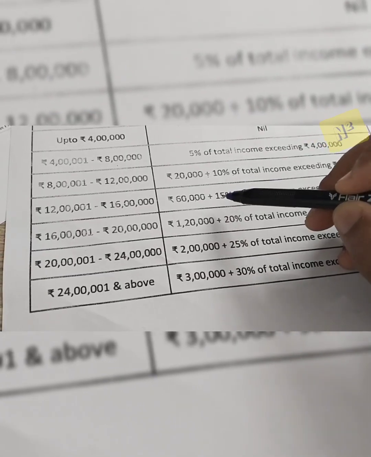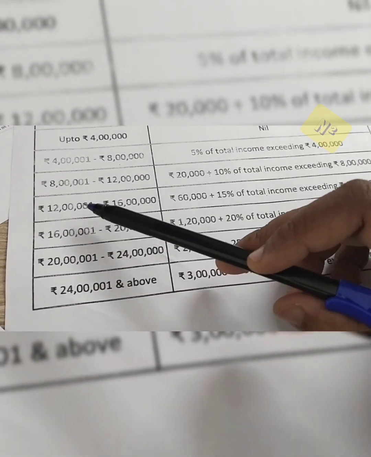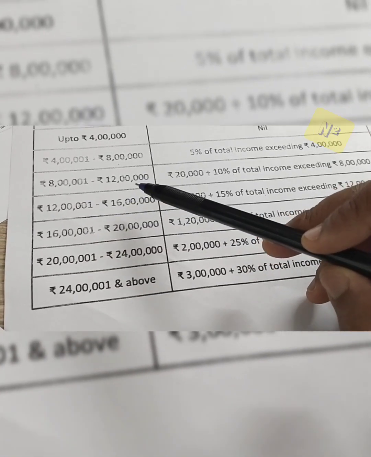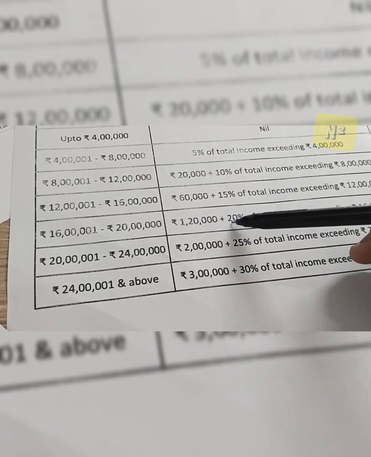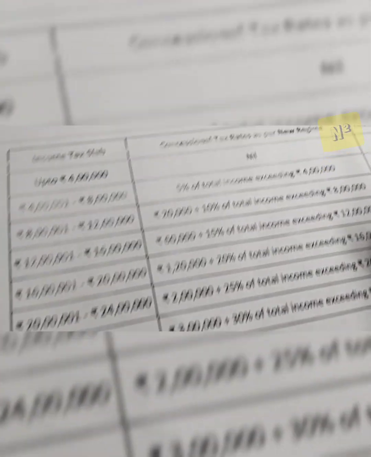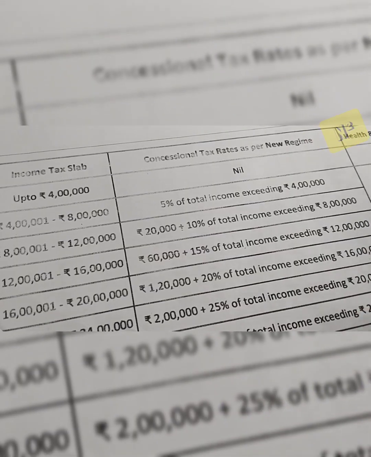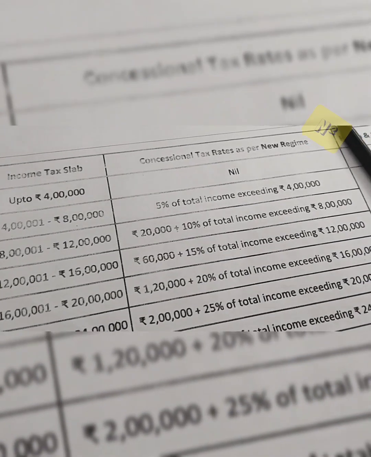or concession of 1,20,000 if your annual salary is beyond 12 lakhs but less than 16 lakhs. And similarly this value goes down there and then you have to add this value. So this is how you calculate your total concession in the tax rates as per the new tax regime.